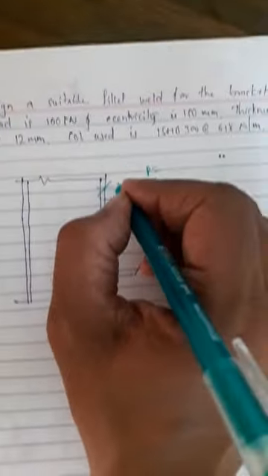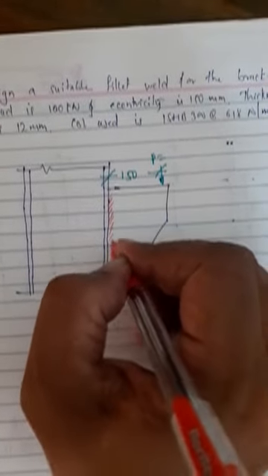Now let us draw a diagram. For this column we are going to connect a bracket. This bracket is subjected to load P. Eccentricity is 150 mm. For this we are going to provide welding all along the bracket on both these sides, two sides.